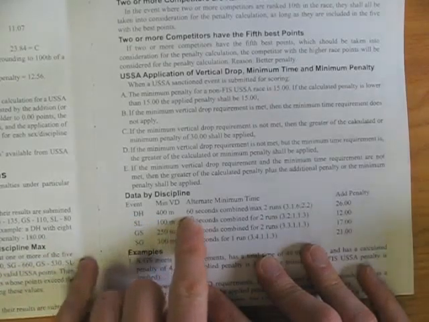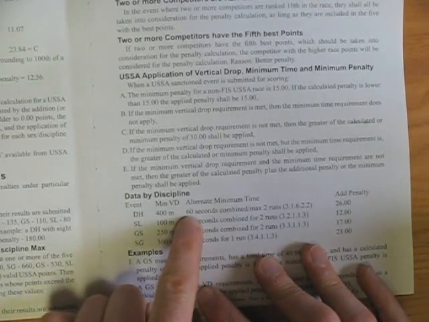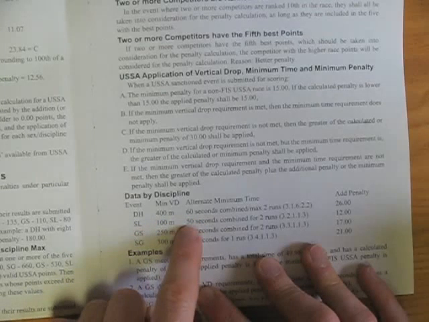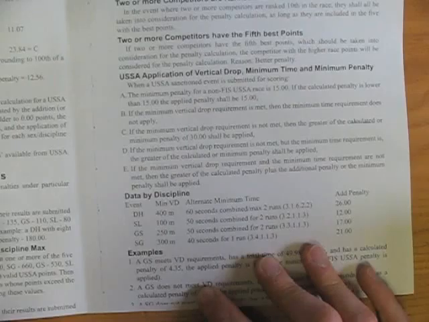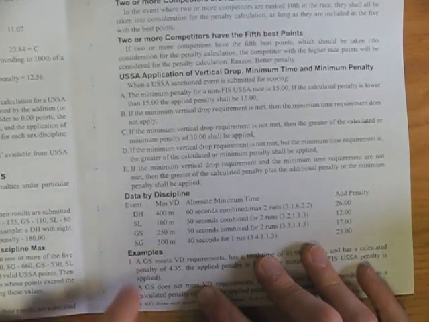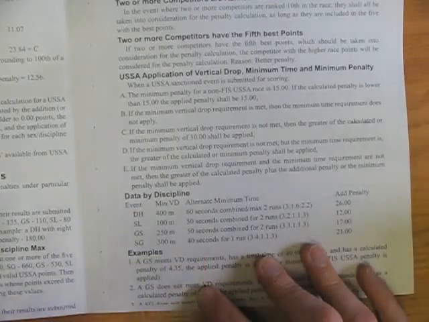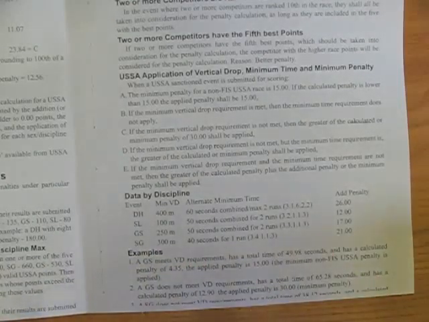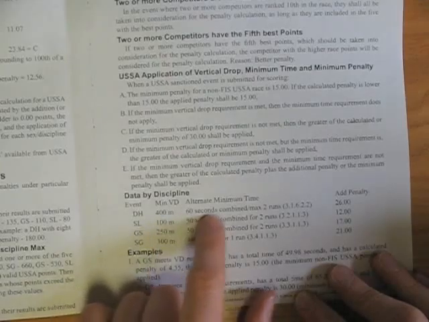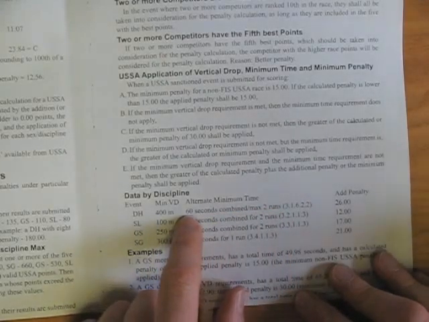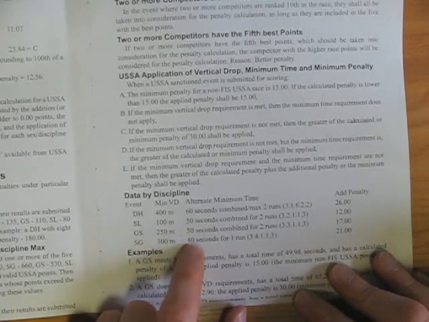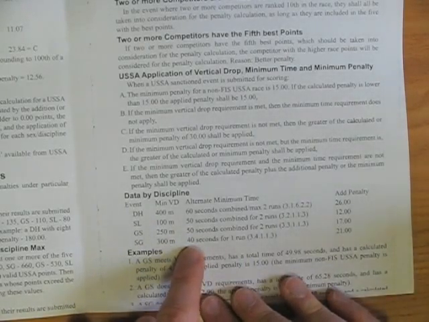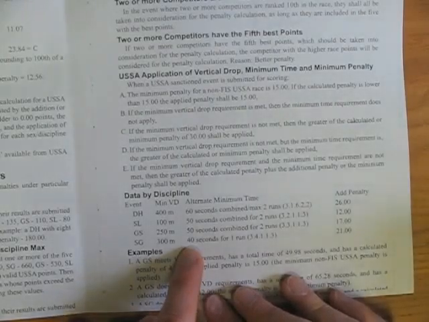So the minimum time for a downhill is 60 seconds. For a slalom, it's 50 seconds for the combined of 2 runs. GS, 50 seconds for the combined of 2 runs. Super G, 40 seconds for 1 run. So you can have like a sprint downhill where you do like 31 seconds and 31 seconds. And that's going to be the winner's time. So that is the minimum time, so that would be the winner's time.